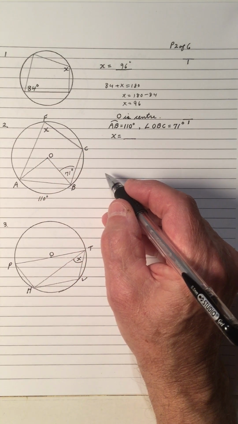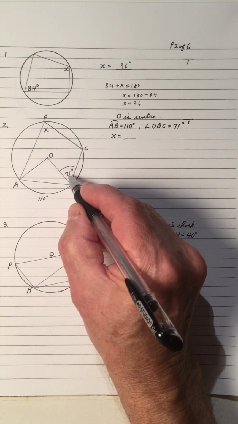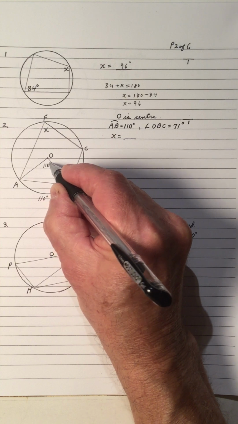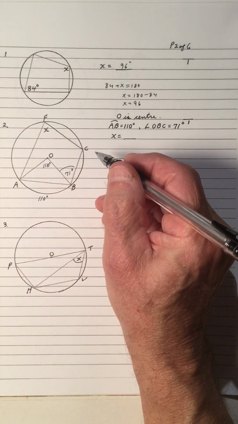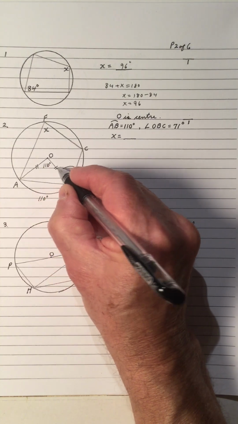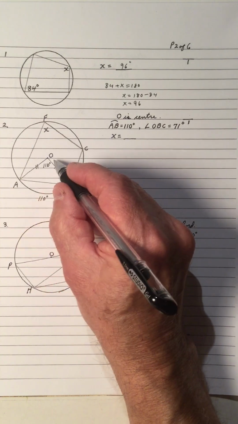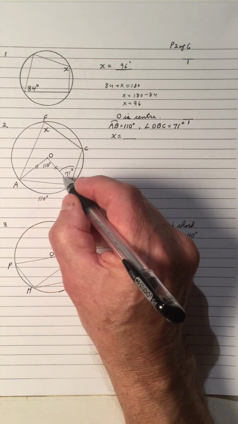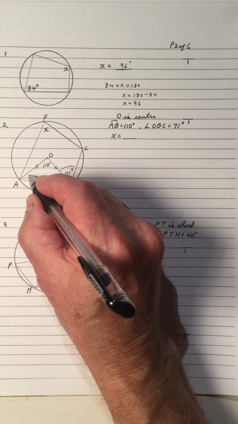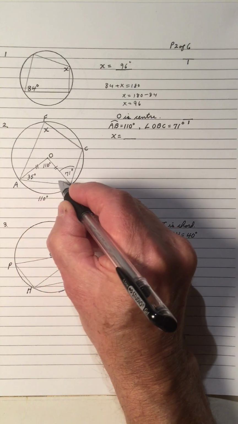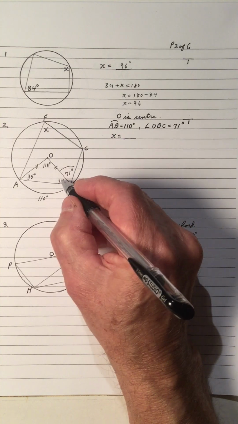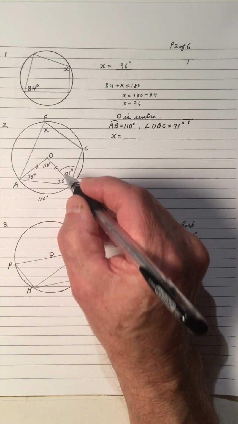So let's see if we can get it. We have 110, so that means the central angle at the center is 110. And since this angle is 110, and OB and OA are radii, they're equal. That means these two angles are equal. So 180 subtract 110 is 70. So divide by 2 and you get 35 each. Because if two sides are equal, two angles are equal. So this angle is 35.